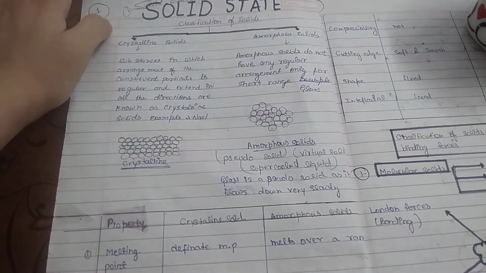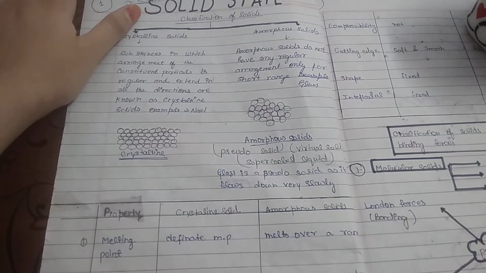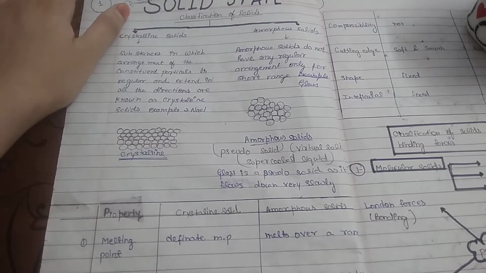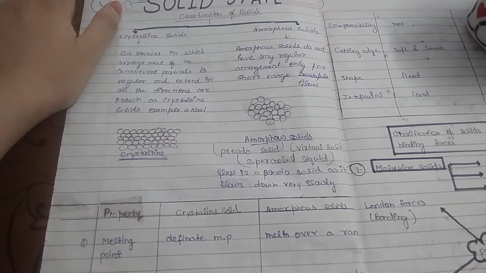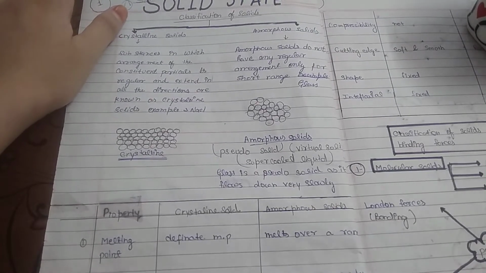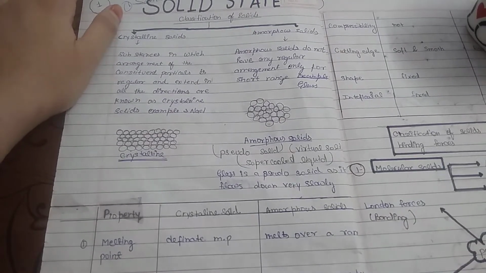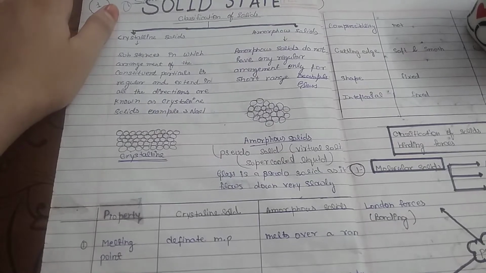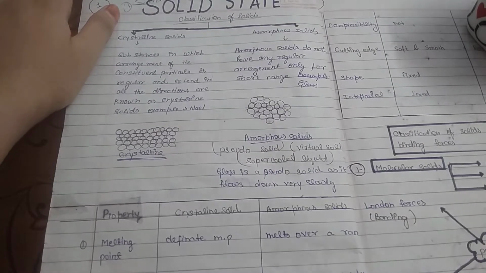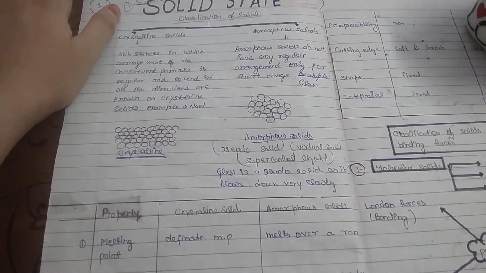Glass is a pseudo solid, meaning it flows down very slowly. We have seen building glass that is thin at the top and thick at the bottom. Why is that possible? This question may arise in your mind.